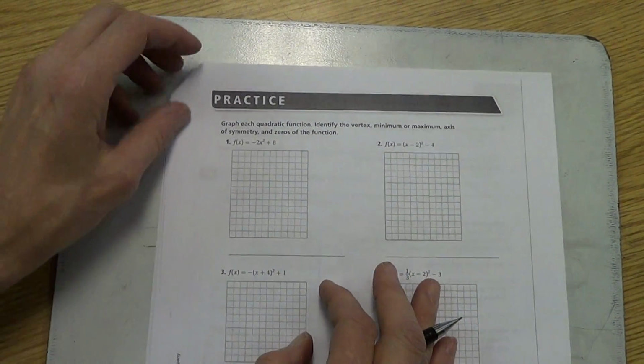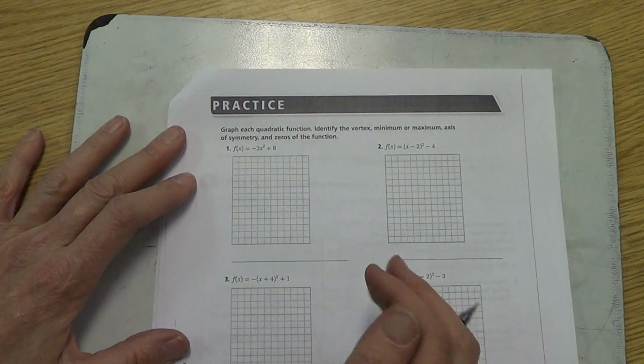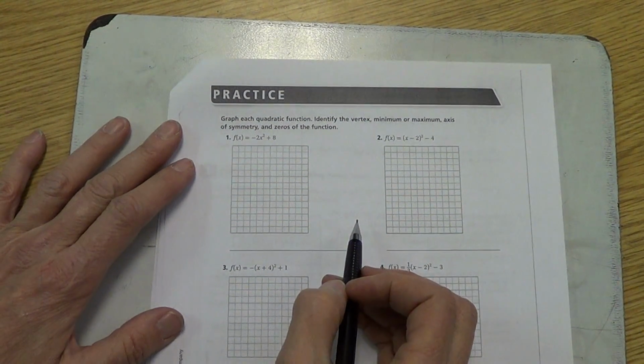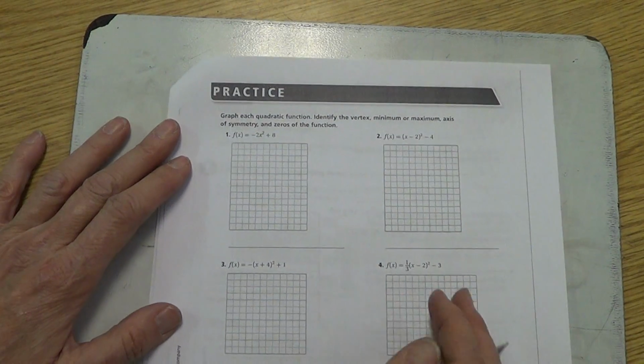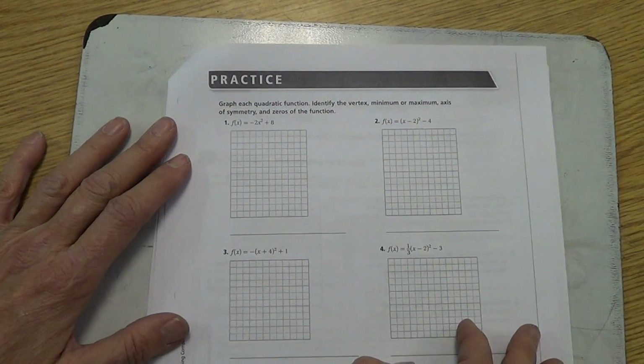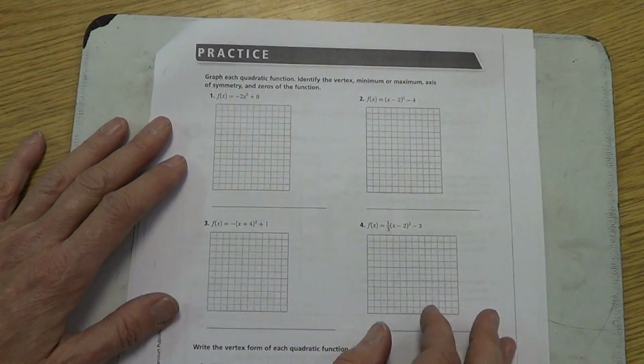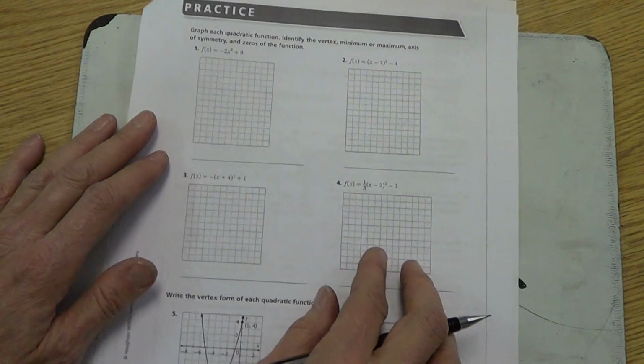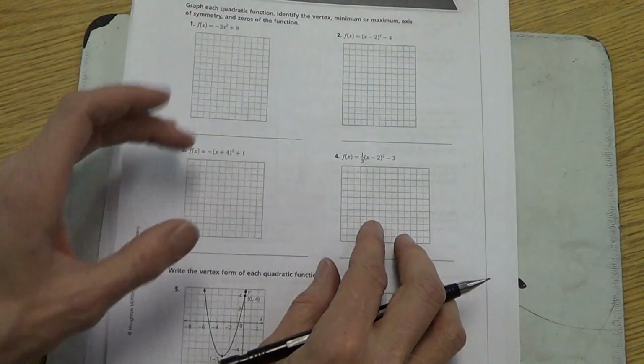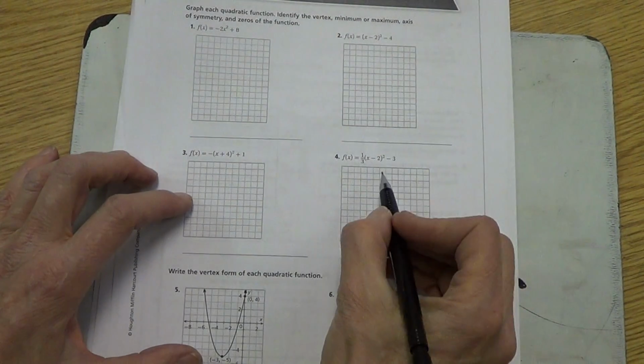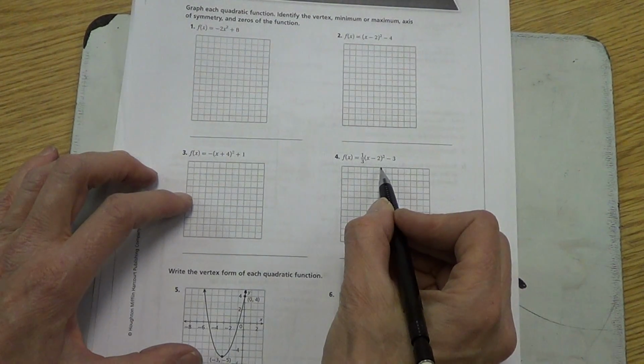Graph each quadratic function and identify the vertex, minimum and maximum, axis of symmetry, and the zeros of the function. Doesn't matter which one we choose. I guess I would go with this one to help you first off. The other three I think are real doable, so we'll be doing these in class tomorrow.